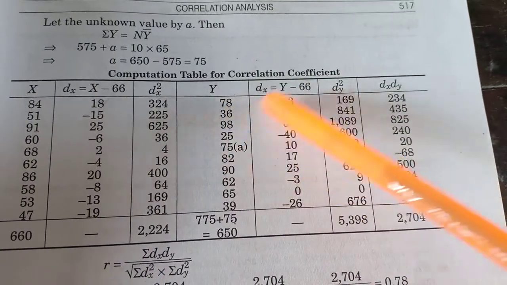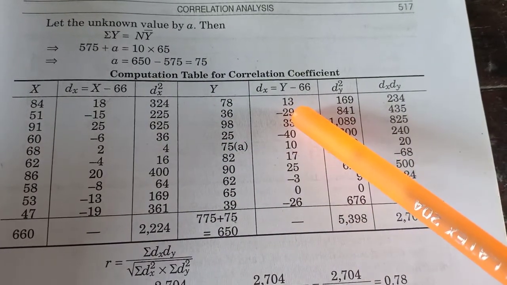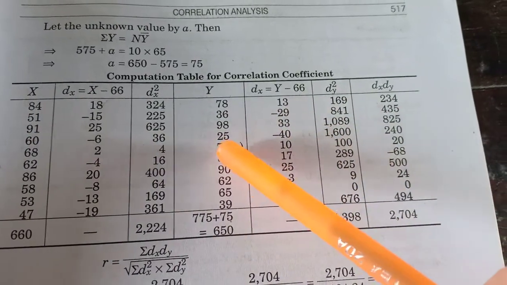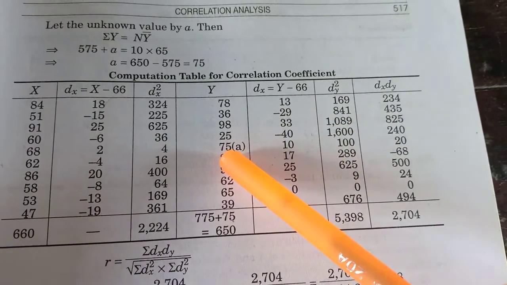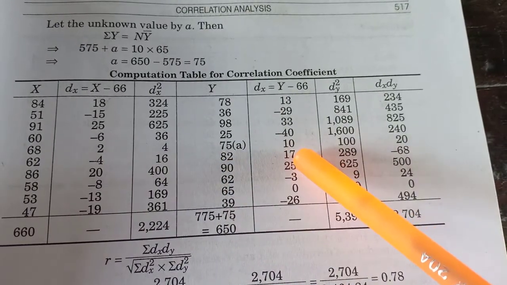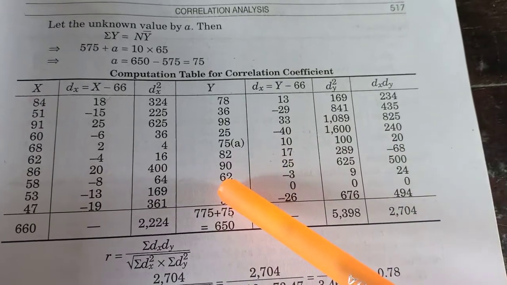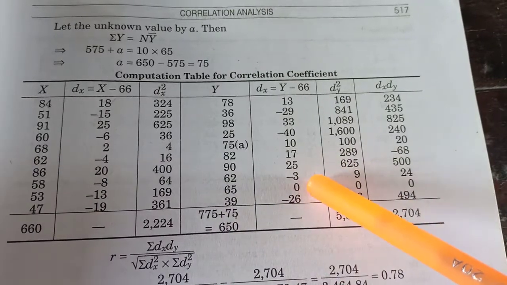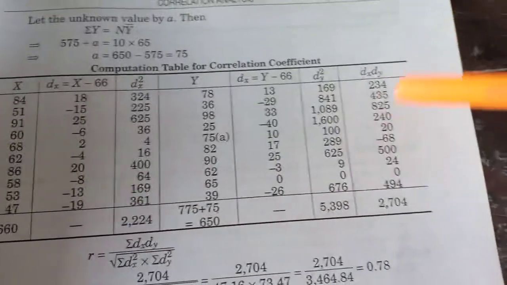So 78 minus 65 is 13. 36 minus 65 is minus 29. 98 minus 65 is 33. 25 minus 65 is minus 40. 75 minus 65 is 10. 82 minus 65 is 17. 90 minus 65 is 25. 62 minus 65 is minus 3. 65 minus 65 is 0. And 39 minus 65 is minus 26.